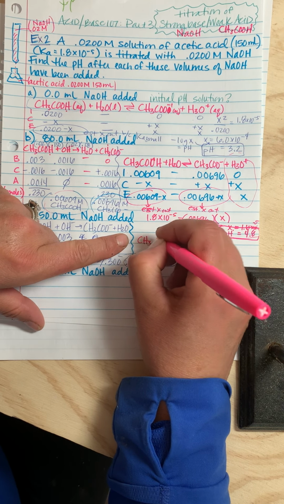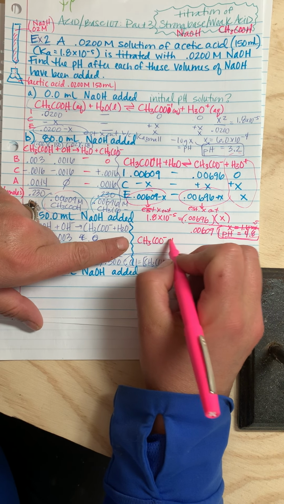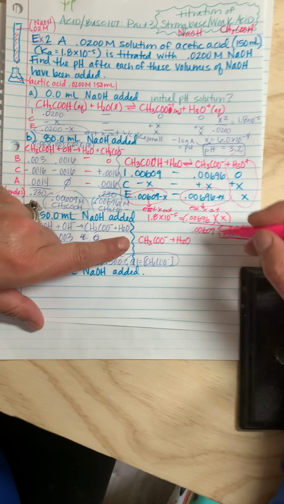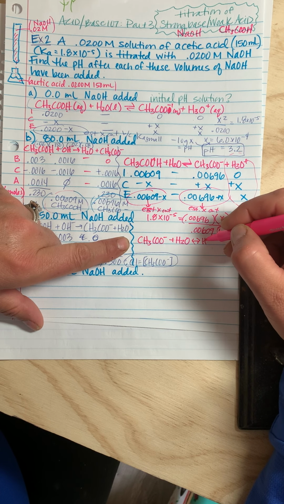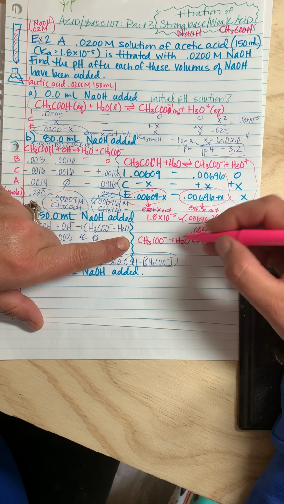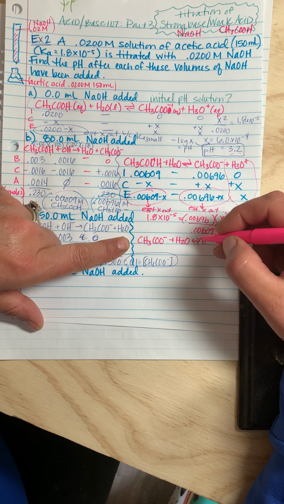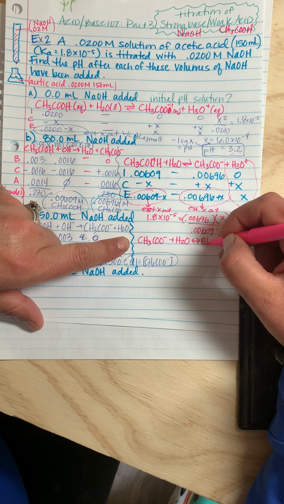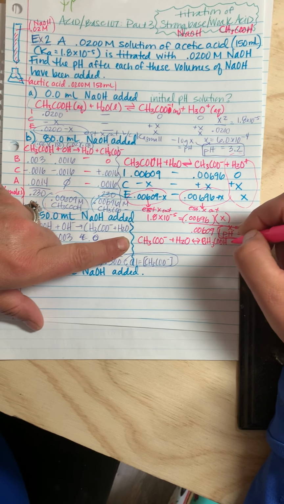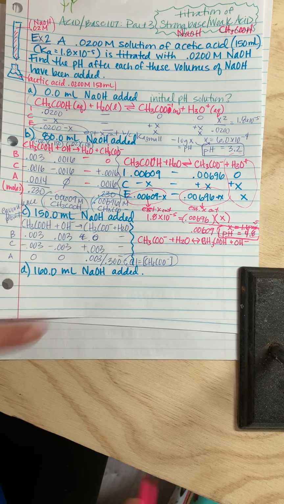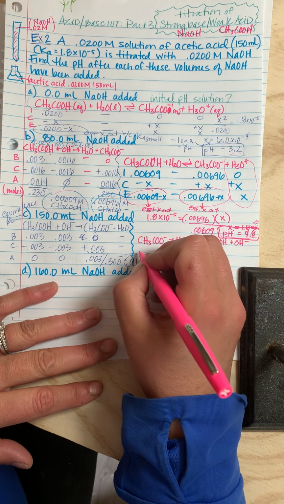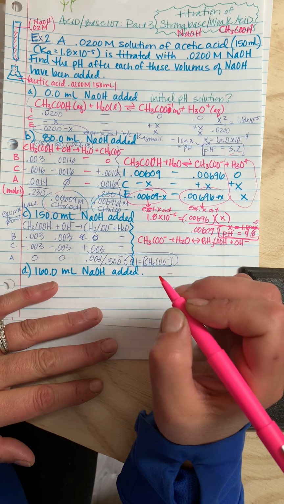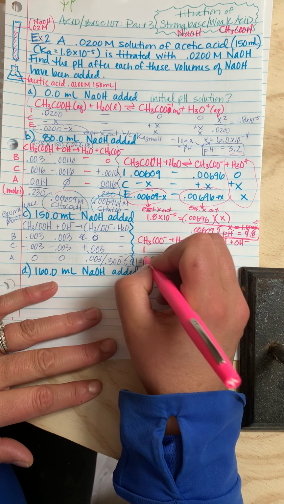So we'll have CH3COO minus plus water in equilibrium, and it's going to take a hydrogen from water to give us acetic acid, CH3COOH, and then we would be left over with hydroxide, which would determine the pH. Okay, so I'm going to go over this right here because I ran out of space.